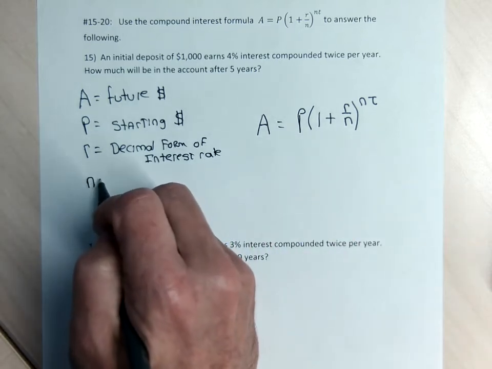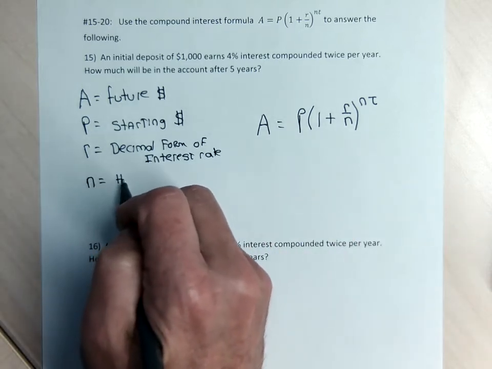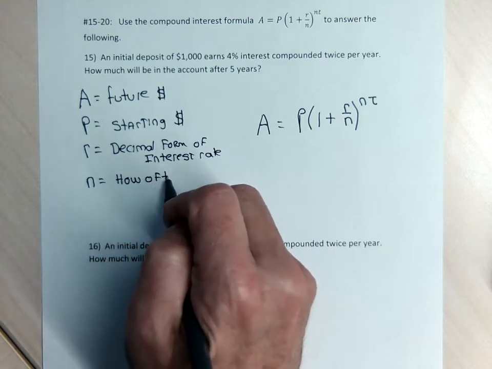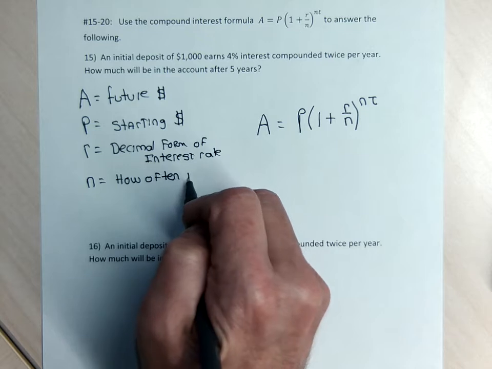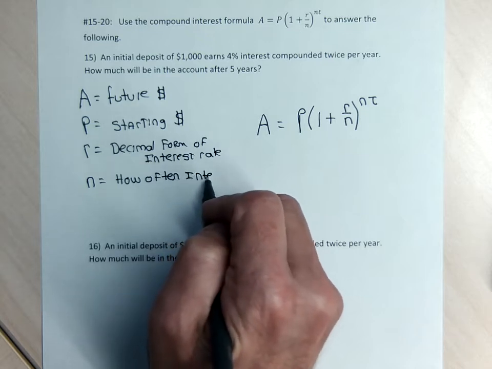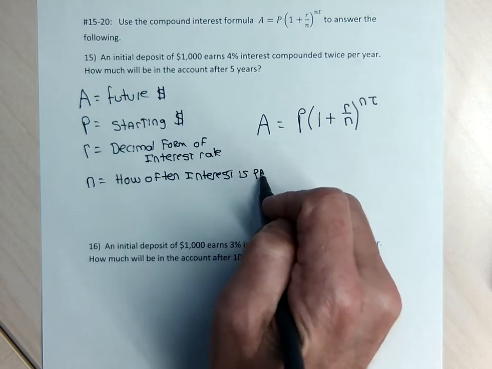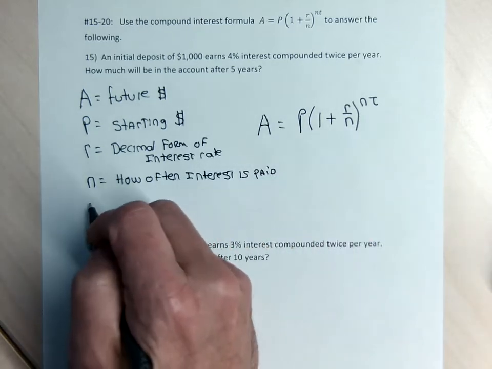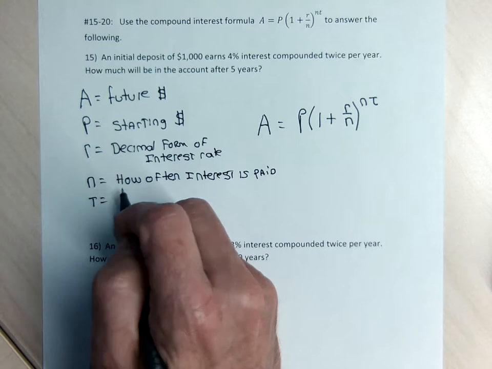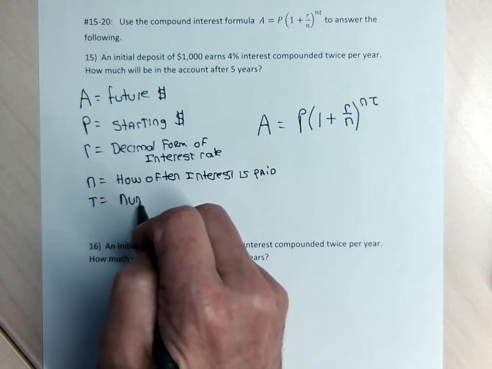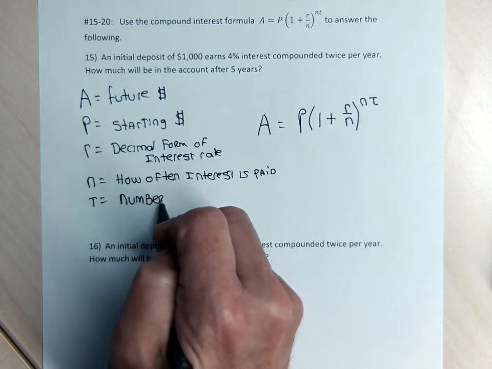The N is how often interest is paid each year. And I'll talk about that in a second. And the T is usually the number of years, usually when we're saving. The time unit is measured in years normally.